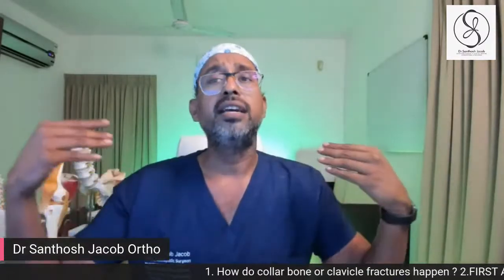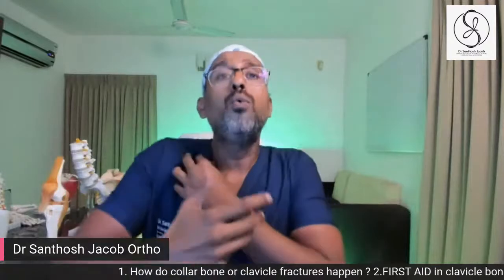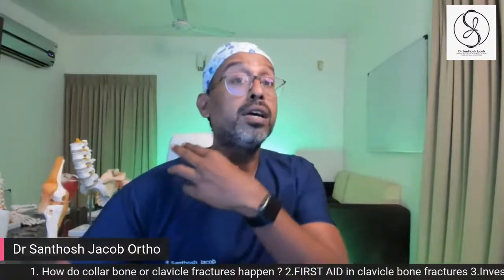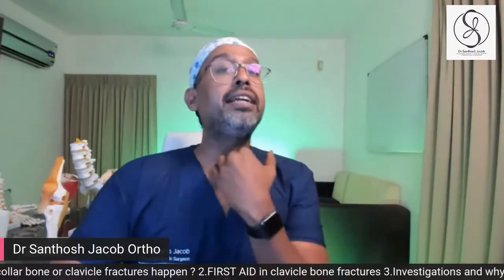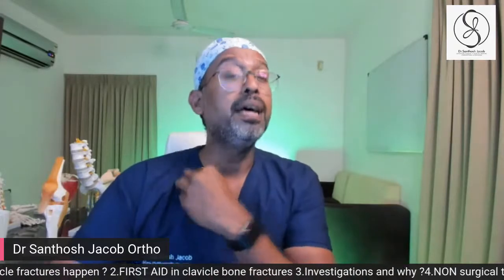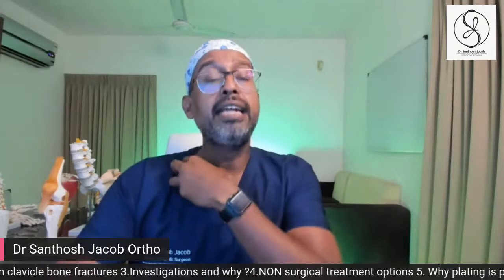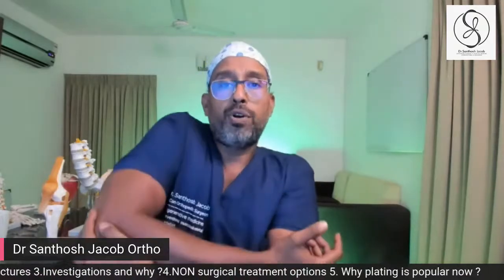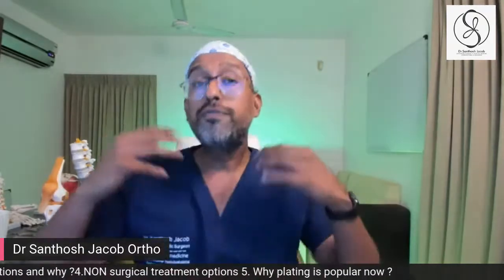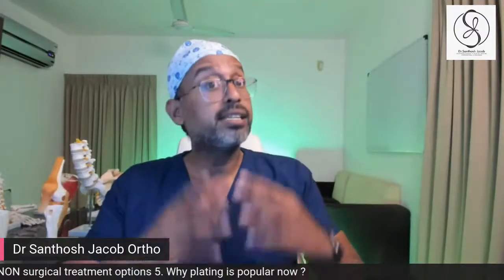Second thing, the most important thing for you, what to do in case you see somebody sustaining a fracture of the clavicle. So how will it appear? They will have a swelling in this region and they could also have a bump. They will have severe pain in the region of the clavicle. And if you notice, they will be supporting the arm up like this. So if you see any of these, please suspect.